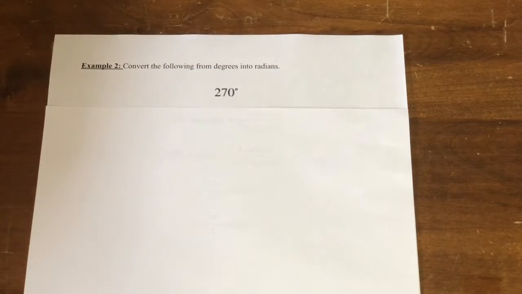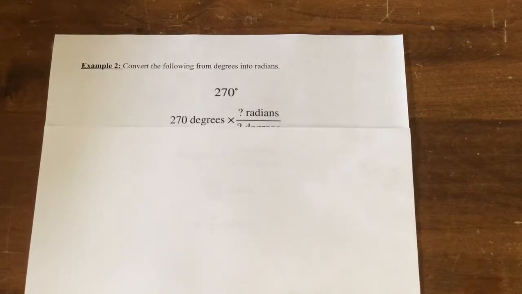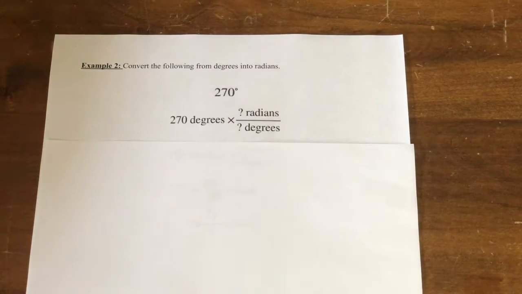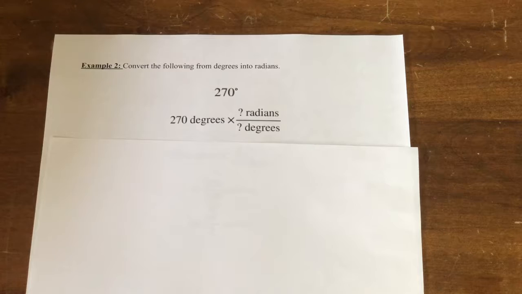Okay, so let's try another problem. Example 2 asks us to convert 270 degrees into radians. Again, we would want to cancel out the degrees in order to get the radians. Therefore, we would want 270 degrees to multiply radians divided by degrees. Let's say that we have pi radians. We learned that pi radians is equal to 180 degrees.